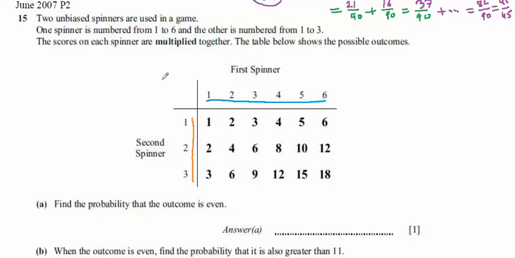Okay, so now the experiment is that the scores on each spinner are multiplied together. The table shows the possible outcomes. So this is the experiment, that one of these outcomes will be taken. These outcomes are written in bold.